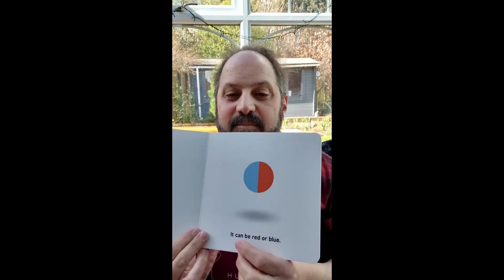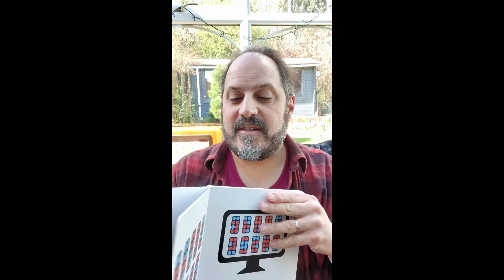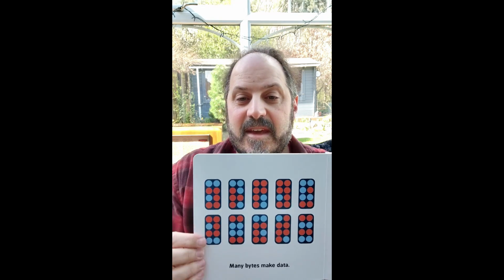This is a ball. This is a red ball. It can be red or blue, actually, in this case, unlike some of the other ones. It is 1 bit of information. 8 bits of information, that's 8, they make a byte. That's what we call a byte of data. And many bytes make data overall.